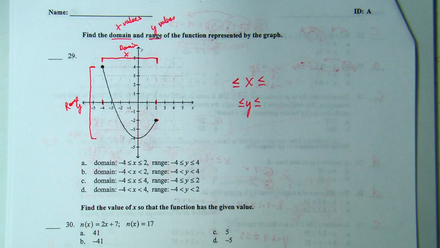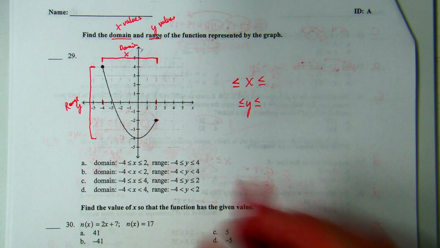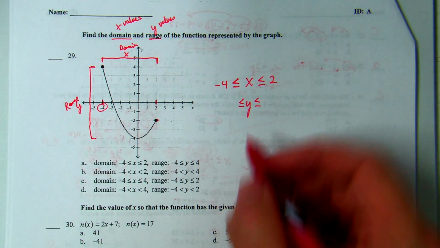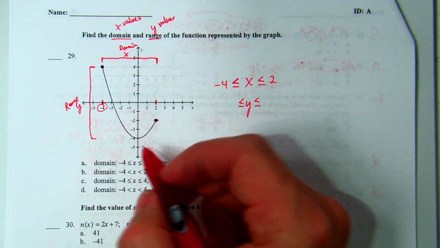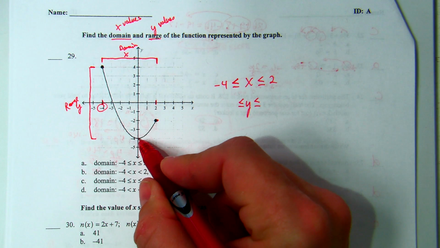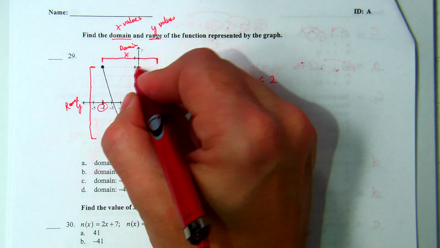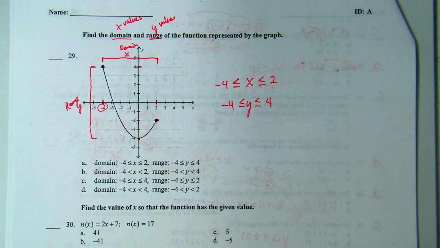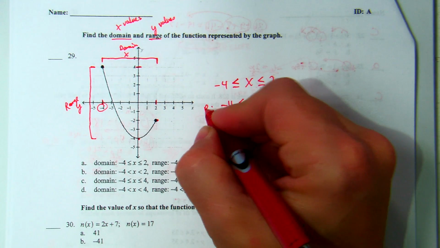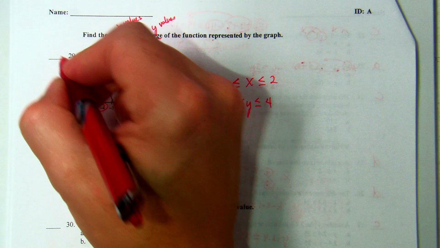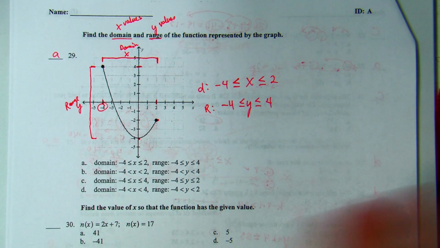All right, so my y is going to be the same thing. I'm going to be between two values. What two values for x am I between? -4. Yep, -4 on the left, 2 on the right. And then y values, my lowest value is down here, which is what? -4. And what is my highest value, or greatest value? +4. So this is my range. This is my domain. Which one matches up with that? A should be my answer for 29.